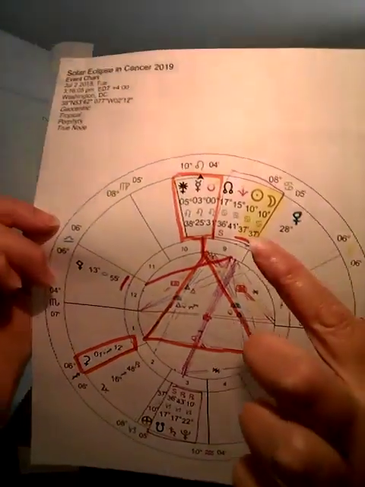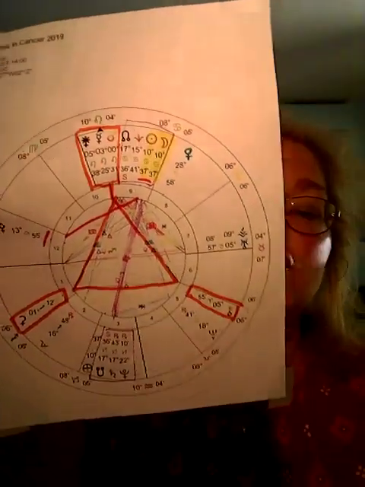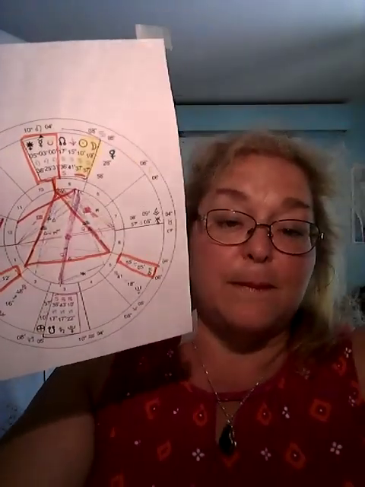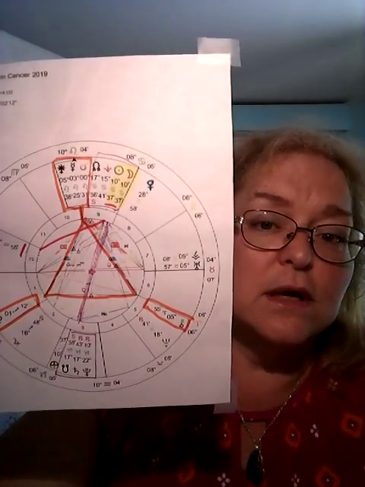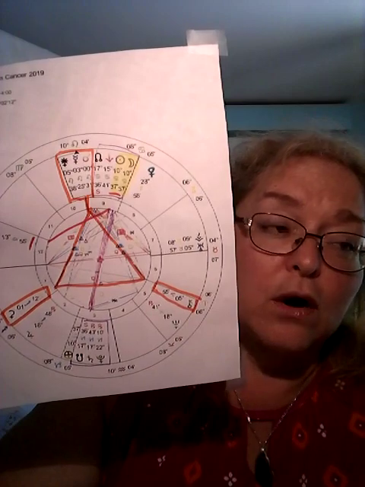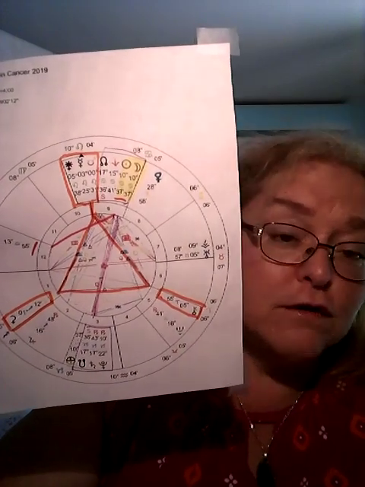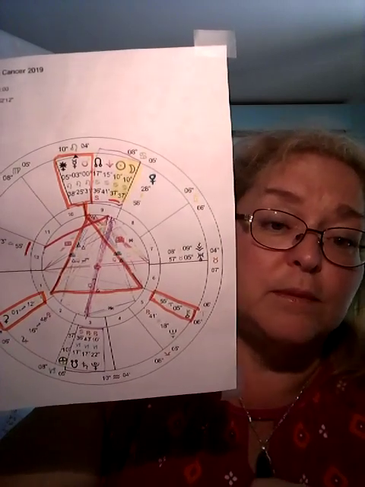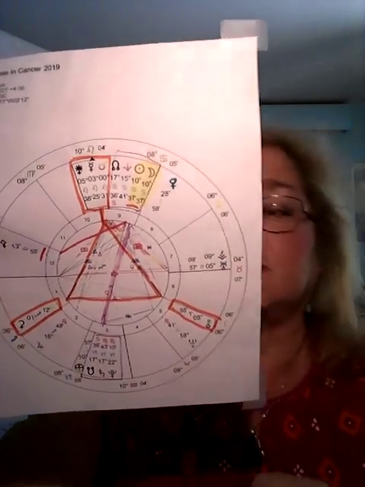And so we have this grand fire trine, and grand fire trines are hot, they're creative, but they can cause conflagrations, which are big fires. So that's something we need to watch out for. If you're in an area where there is risk for fire, keep your eyes open and keep your ears open and stay informed with this stuff.